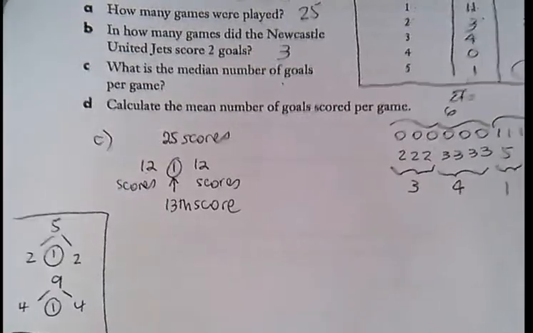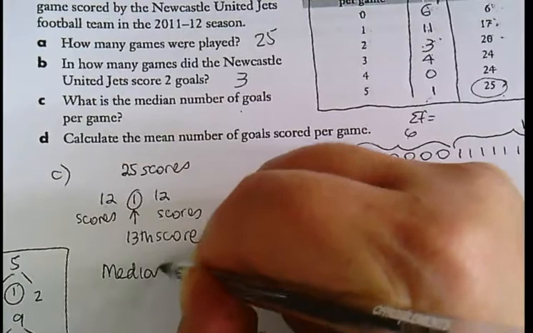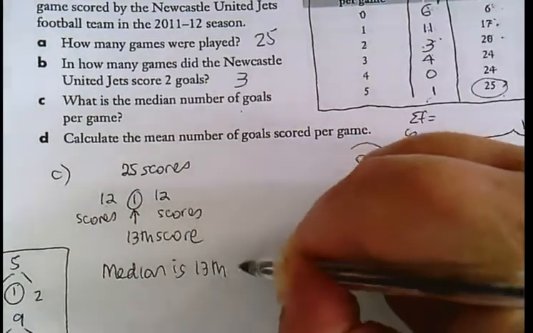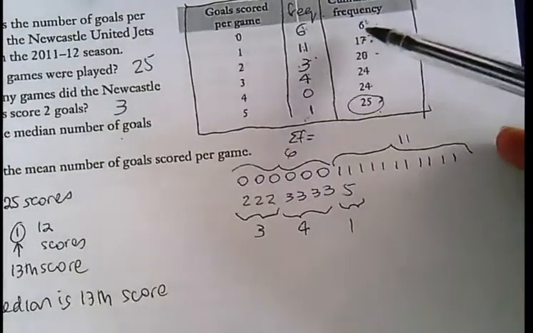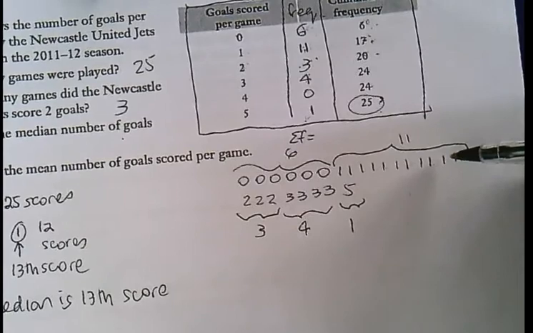All right? So I have to look for the 13th score. So the median is the 13th score, but that's not the answer. Now, you could look at this and pick me the 13th, or the idea is not to write this out. What if you had 200 numbers? You're not going to write them out.